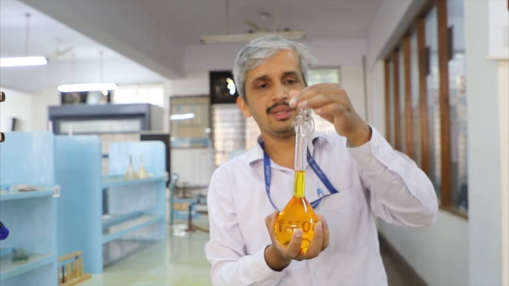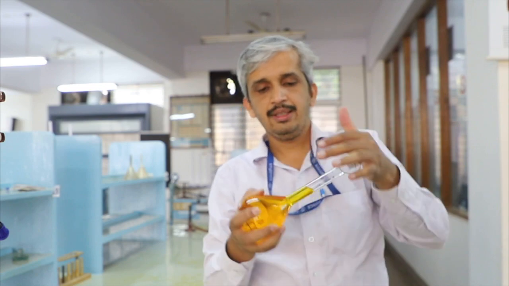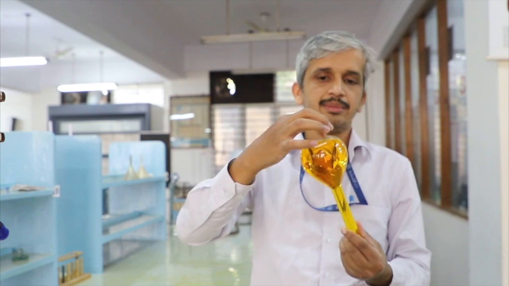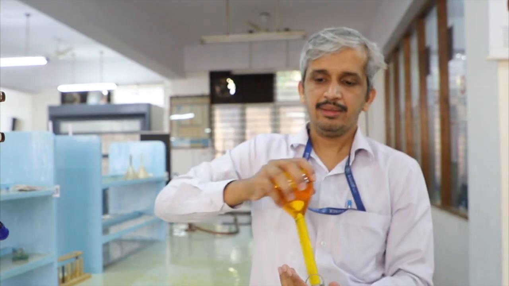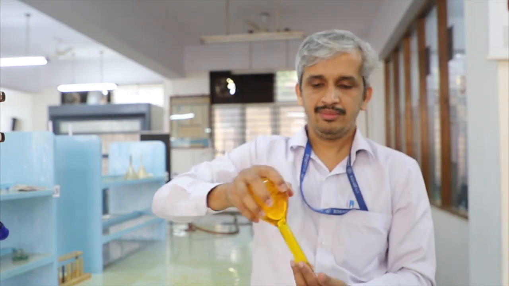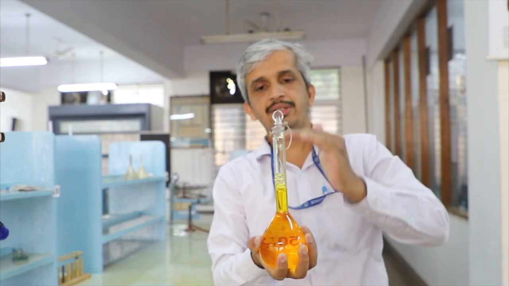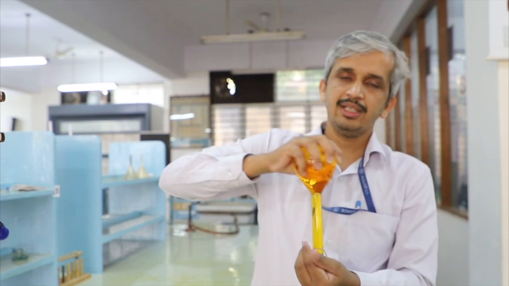How to do it? We have to use this stopper properly and close this properly and invert the standard flask. You get some gap here, so then it should be thoroughly mixed. Then allow the solution to go down, and once again repeat the process.